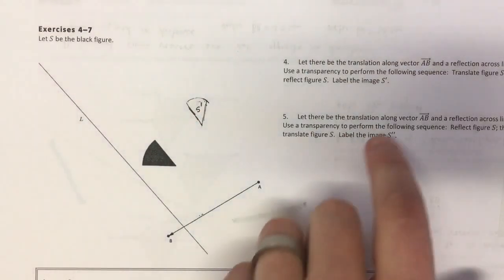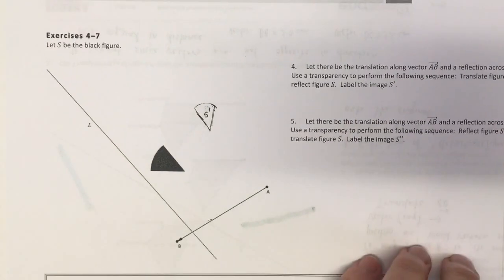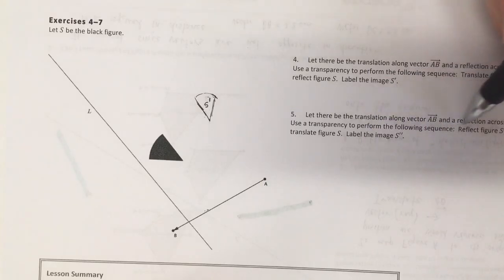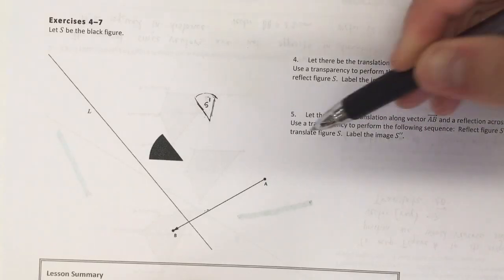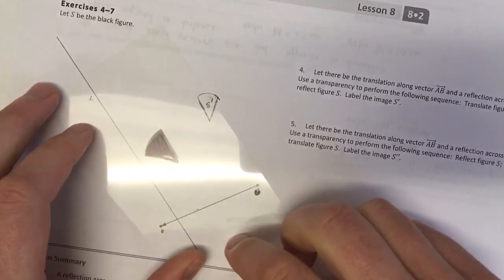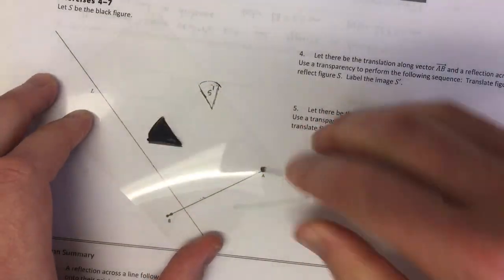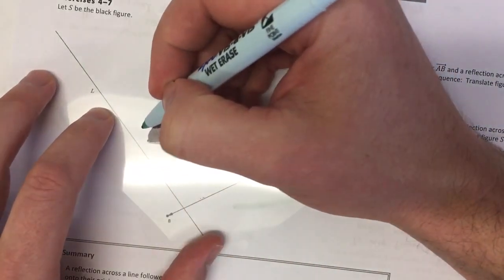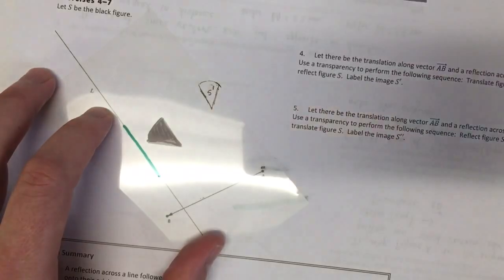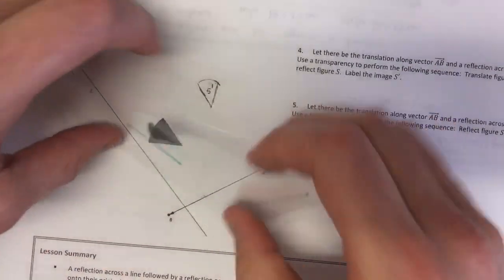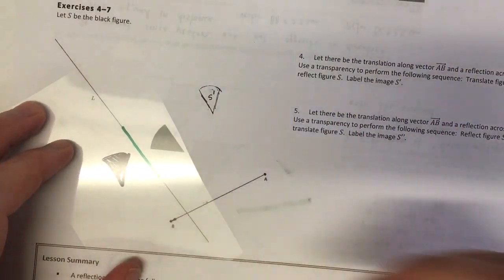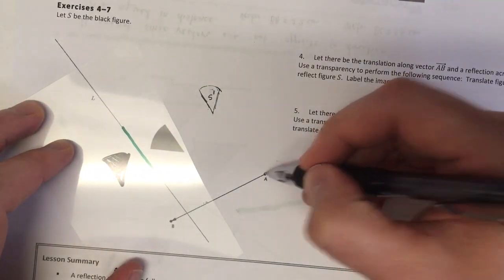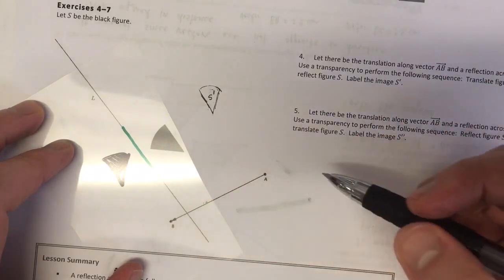And then it says let there be a translation along the vector and a reflection across line L. Use the transparency to perform the following sequence. I want to reflect it first, and then I'm going to translate. So if I kind of honor what they've asked for here, I'll erase this dot. And if I want to reflect, we just saw in the previous one, what I have to do is reflect over a line. So we need this line to match up with itself again, which it does. And now I need to translate along the vector AB. So I'm going to start here at A and go down to B.